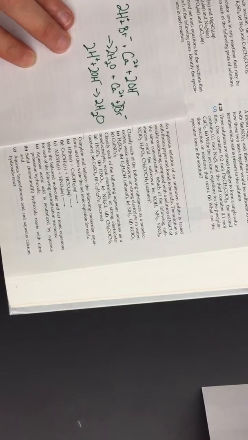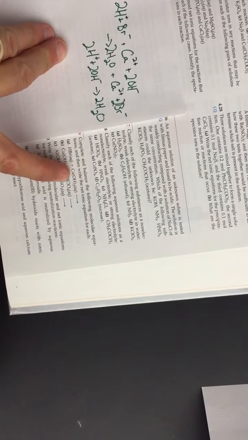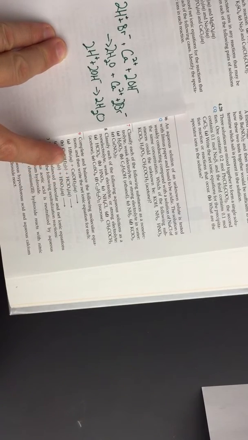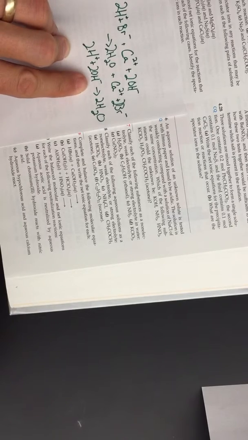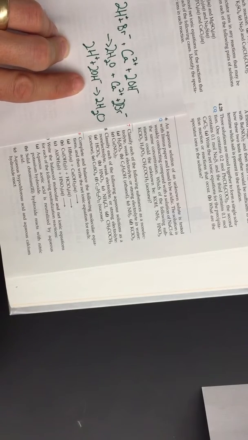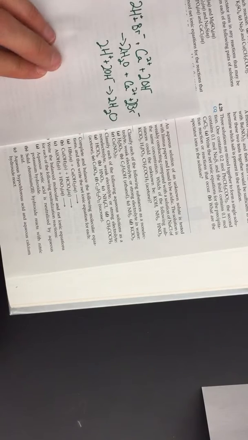So if we look at that first one, where we have HBr plus calcium hydroxide, because the calcium bromide is ionized, what is the net ionic? Two hydrogen ions plus two hydroxides gets us two waters. If we look at B, what are we going to get there?